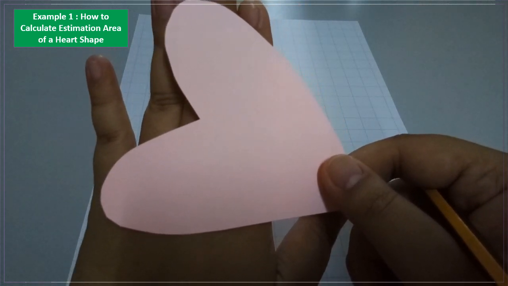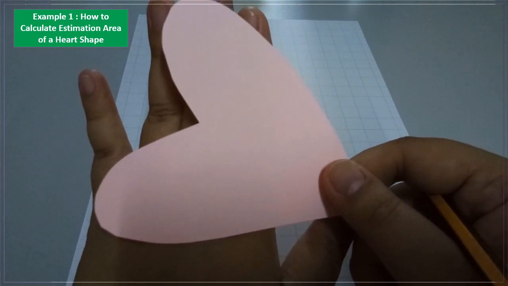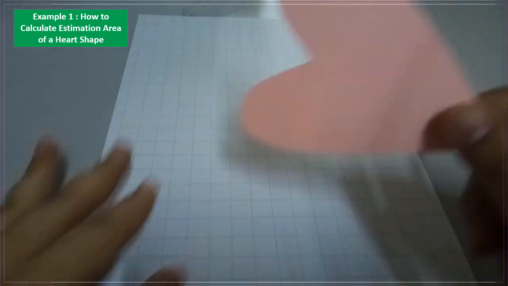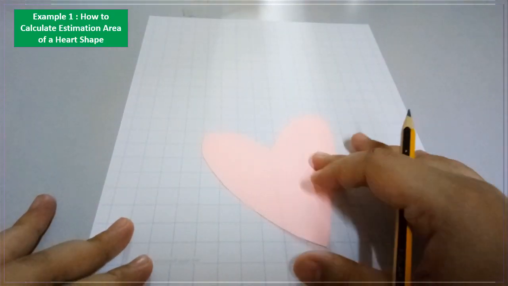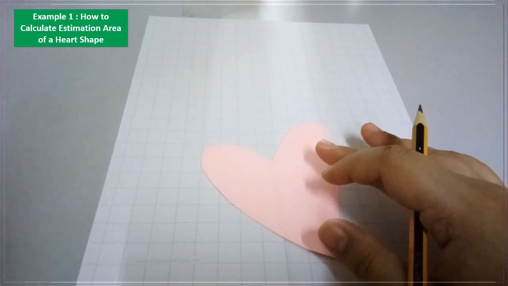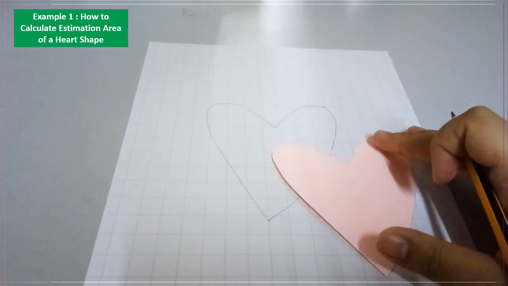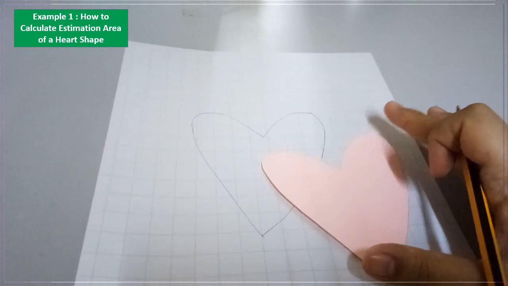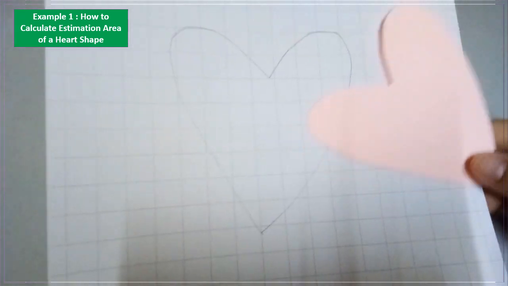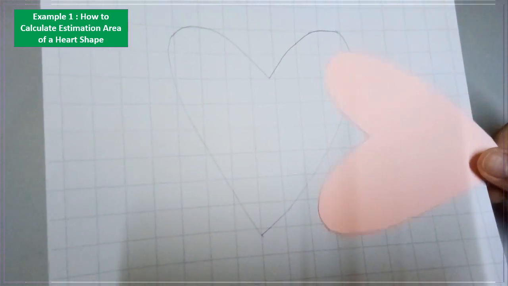For us to calculate the estimation of the surface area of this heart shape, I will trace it first. So I am done tracing this heart shape.